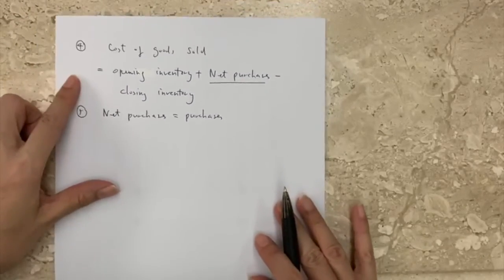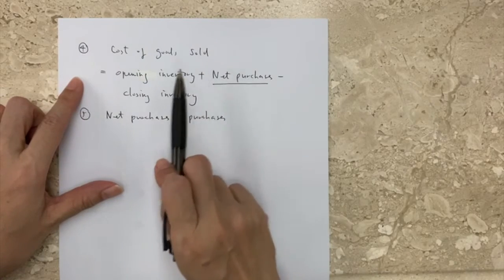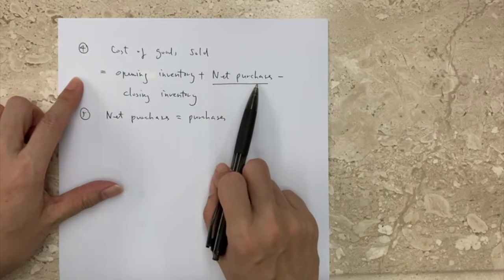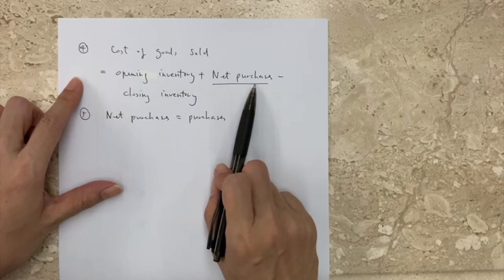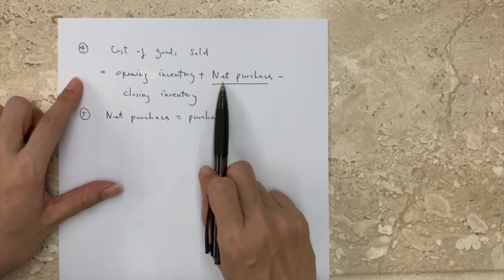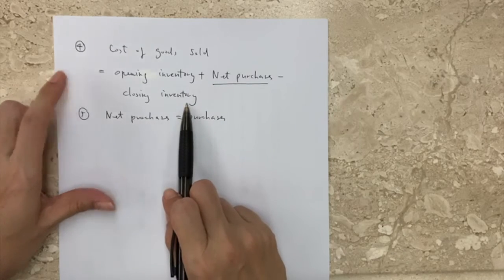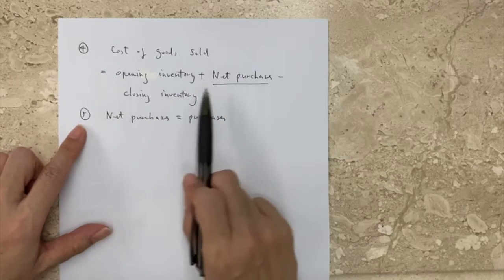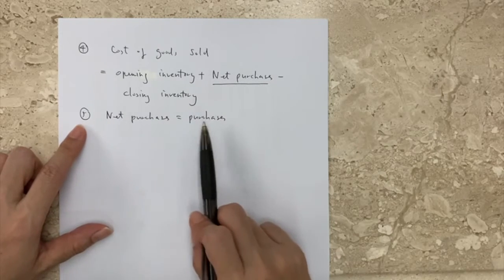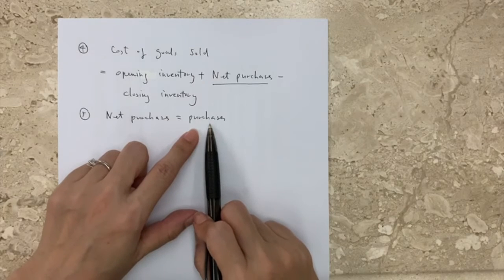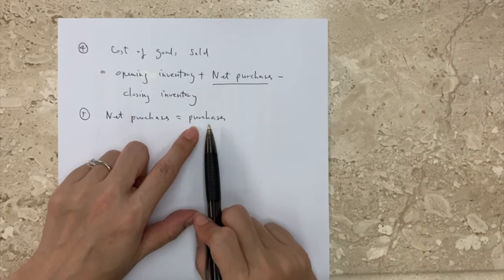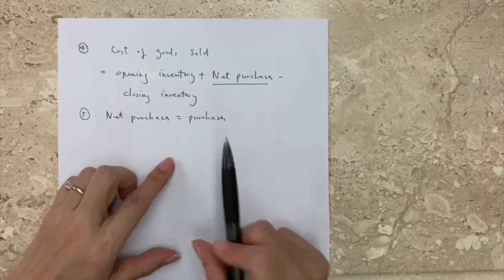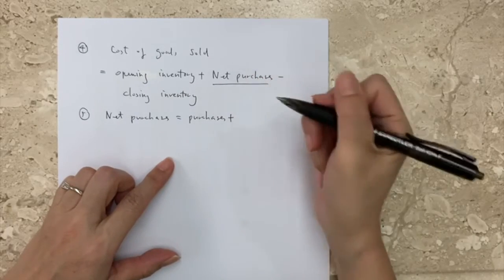So number 4, cost of goods sold is equal to opening inventory plus, actually, the purchases should be net purchases because we need to add something affecting purchases, and I'm going to explain to you soon, and then minus closing inventory. All right, so here I have another formula to work out net purchases. We start with purchases, which means what? We go to the supplier to buy goods, but sometimes we need to pay transportation cost to bring goods from the supplier to our warehouse, which will increase cost of goods sold.